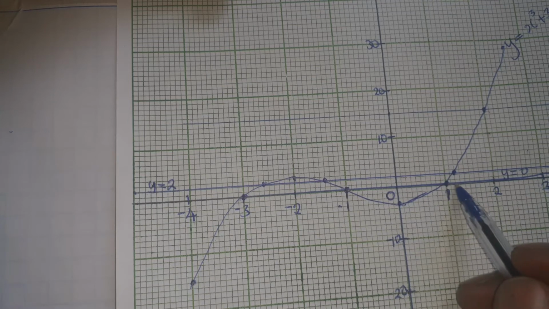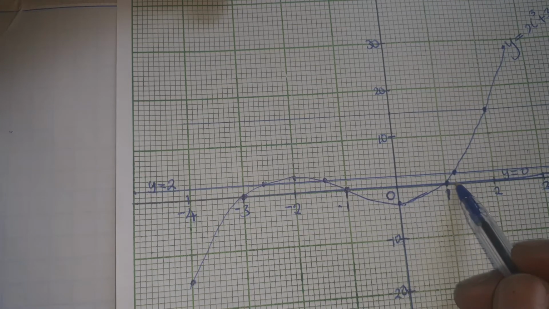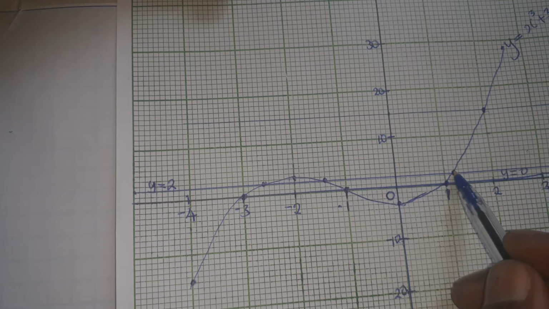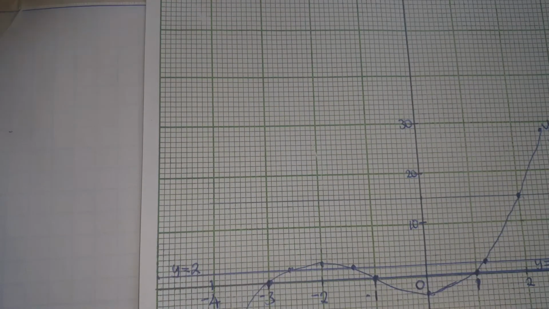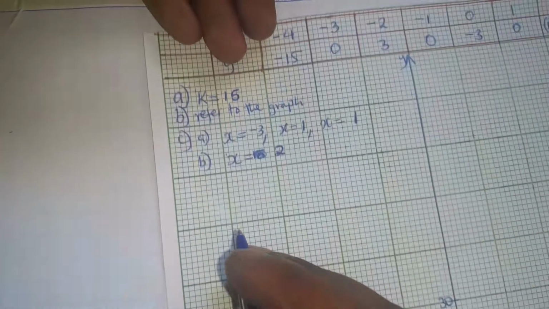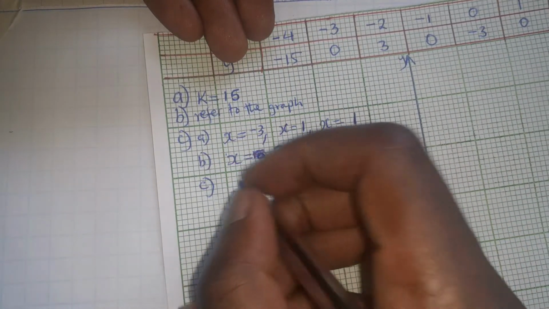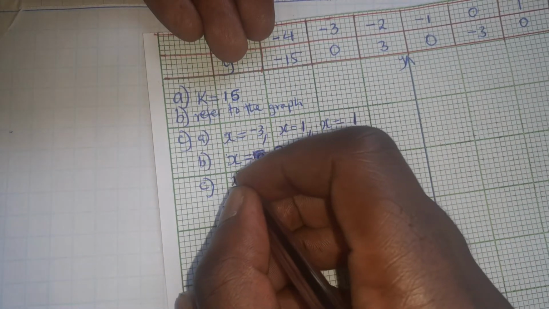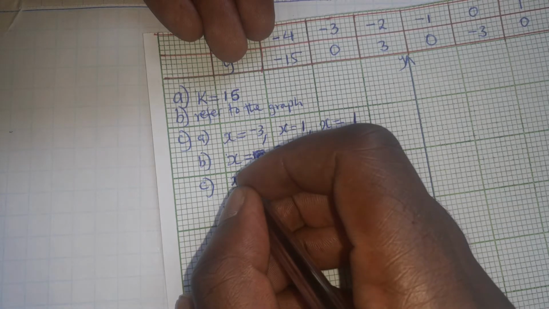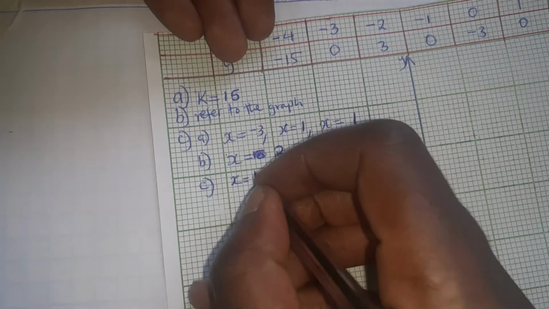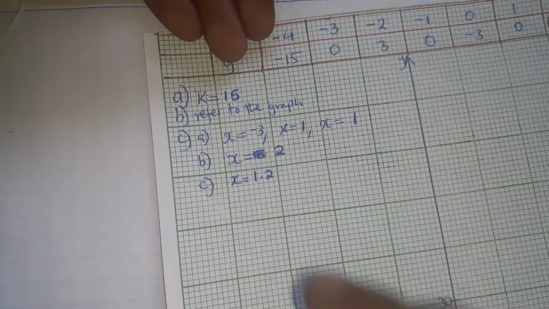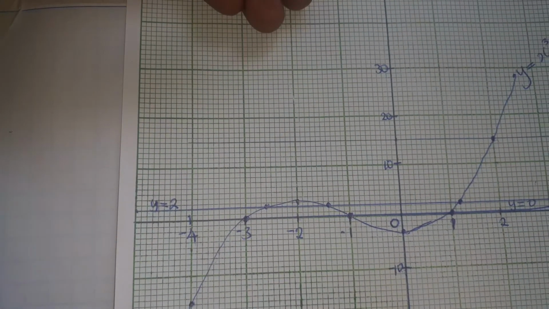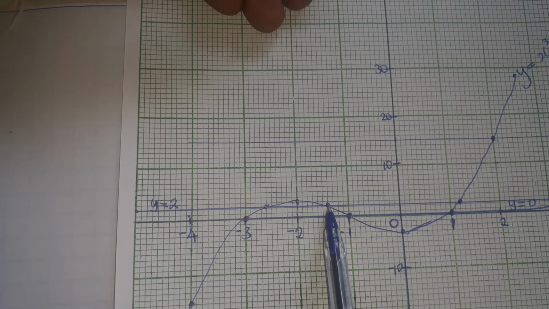So we need to get these points now. What are they? I can start with this one. What is this point here? The x coordinate is what we are getting. What is the x coordinate here? It is 1.2. This is C here. So the x coordinate, one of them is 1.2. Then the second one is this one.